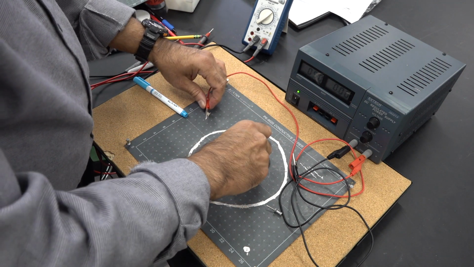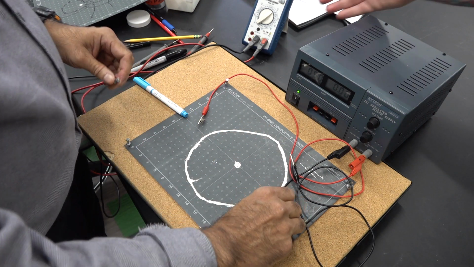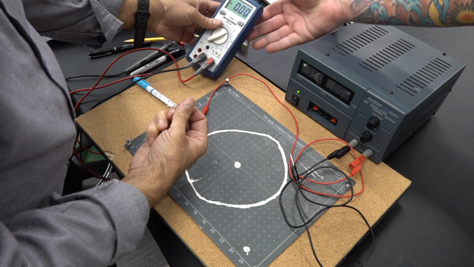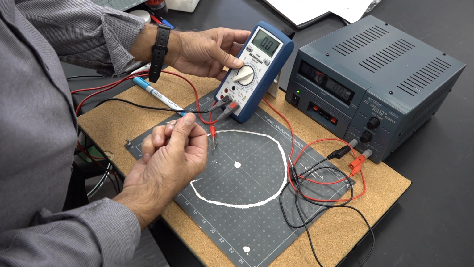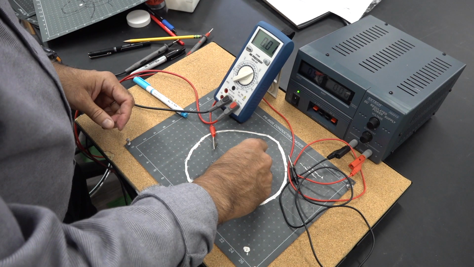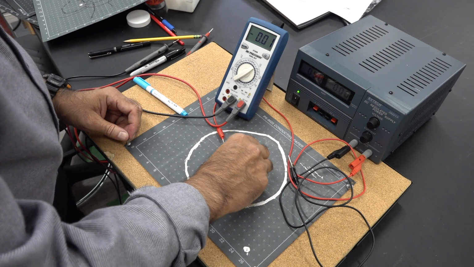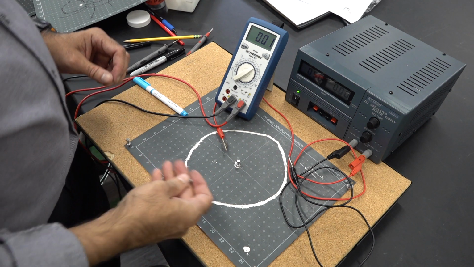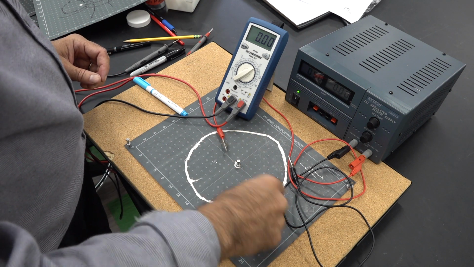So what I have here is, thank you, I'll just get that. Okay, so we get the conducting pins on here, and then another one I'll put right outside.